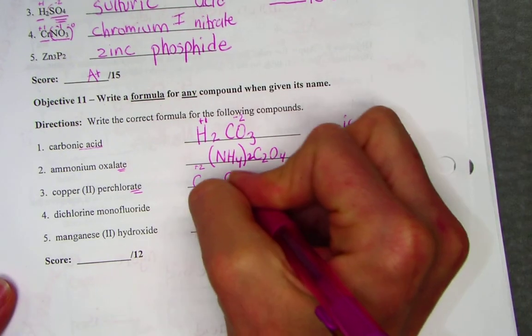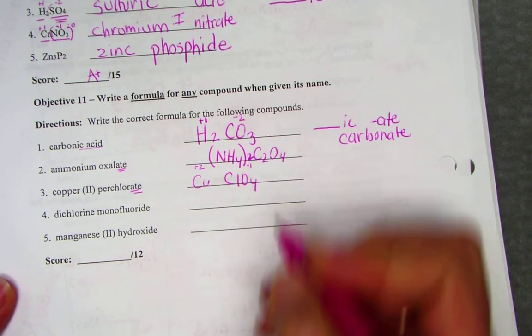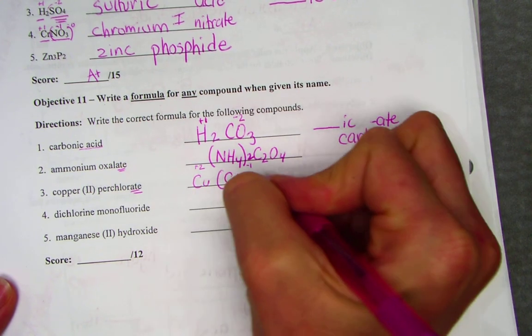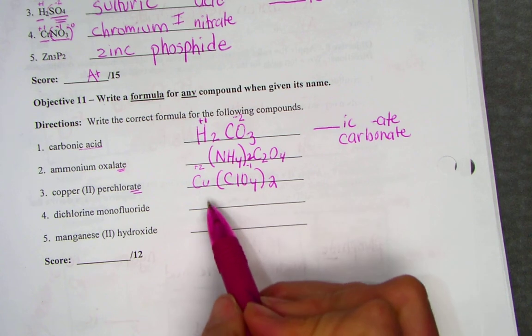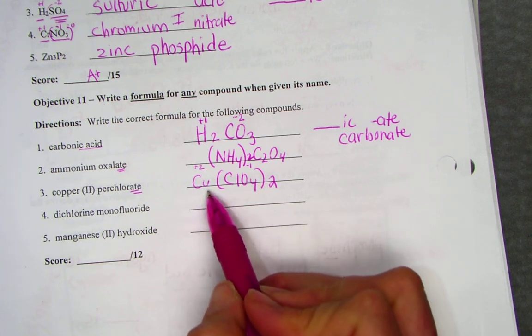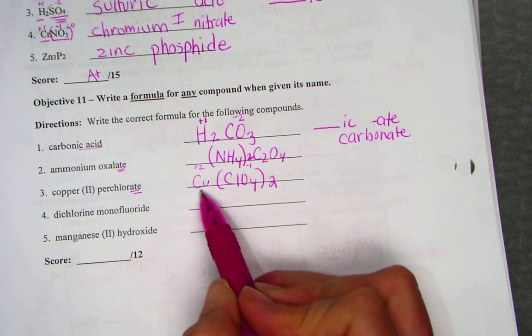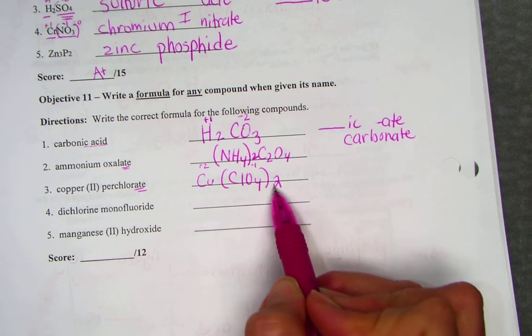Perchlorate, ClO4, it's a -1. We'll need a group of atoms taken twice, so we'll use a parenthesis. Copper, Roman numeral 2, perchlorate is Cu(ClO4)2, ClO4 taken twice.